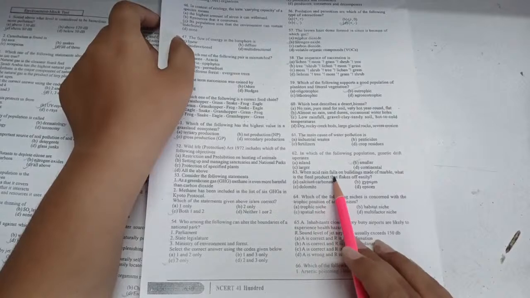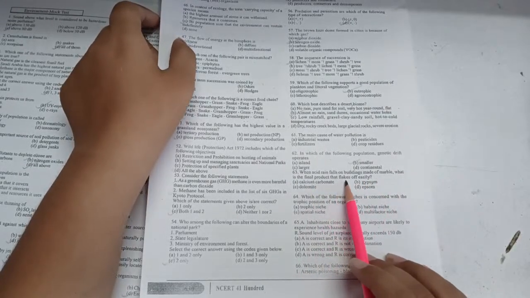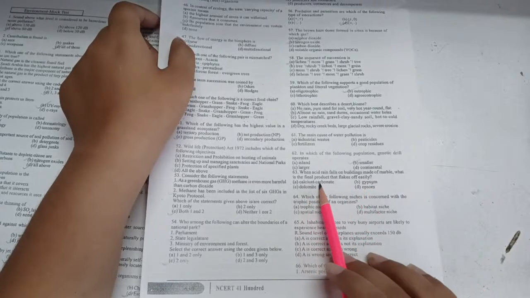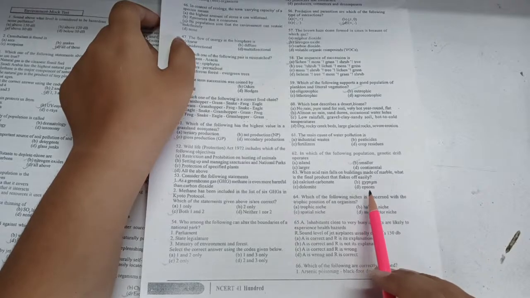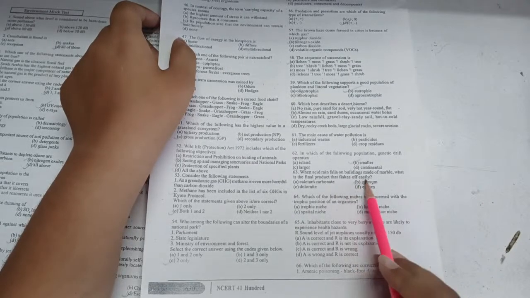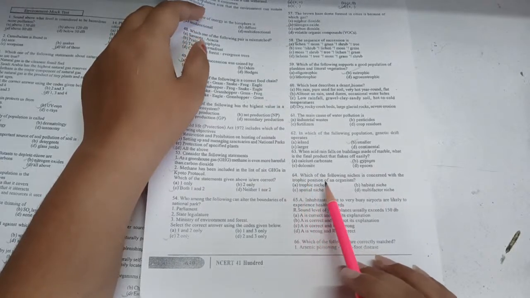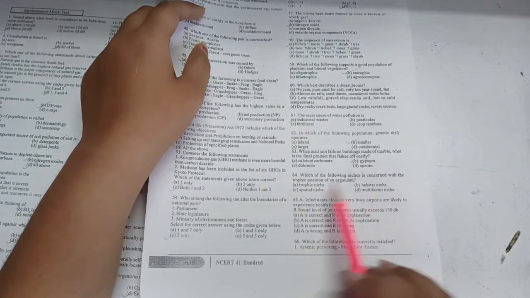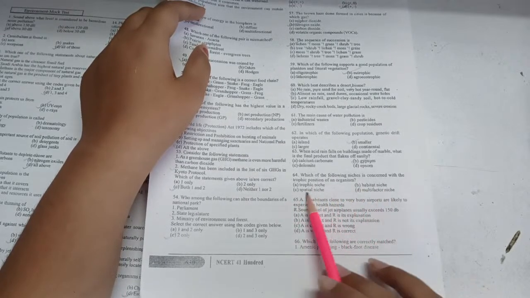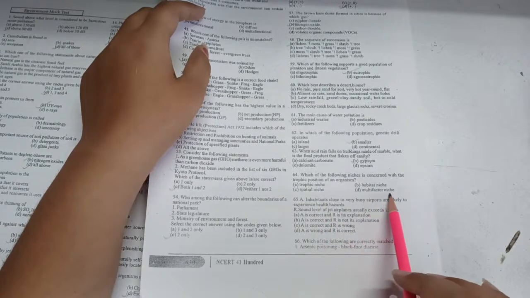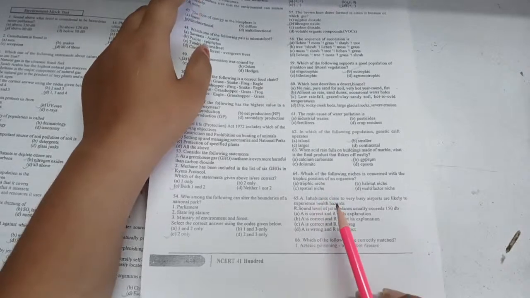When acid rain falls on buildings made of marble, what is the final product that flakes off easily? Calcium carbonate, gypsum, dolomite, epsom. So the answer is B, gypsum. Which of the following niche is concerned with the trophic position of an organism? Trophic niche, habitat niche, spatial niche, multifactor niche. So the answer is option A, trophic niche.